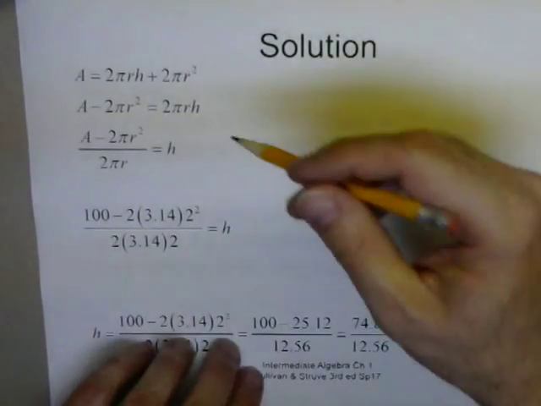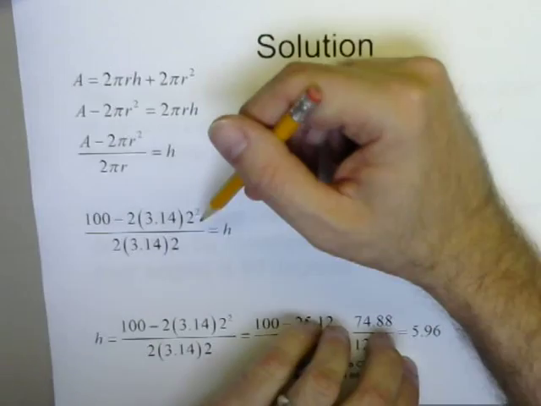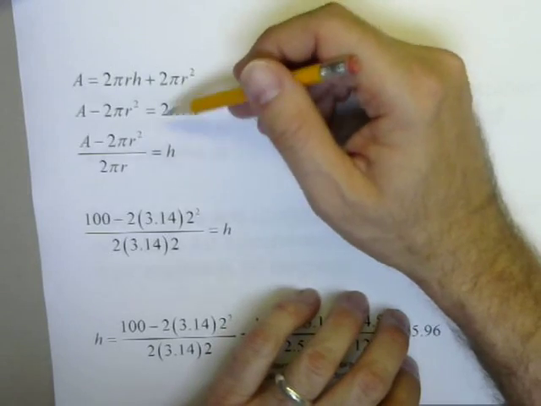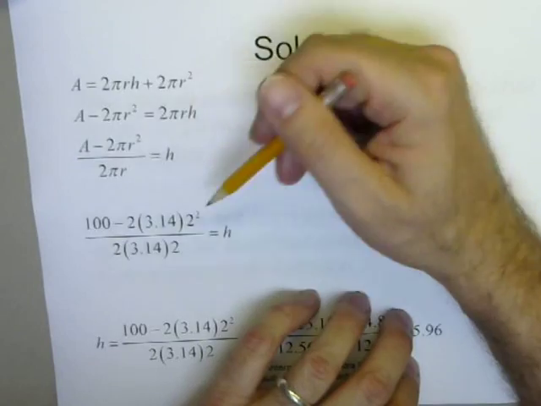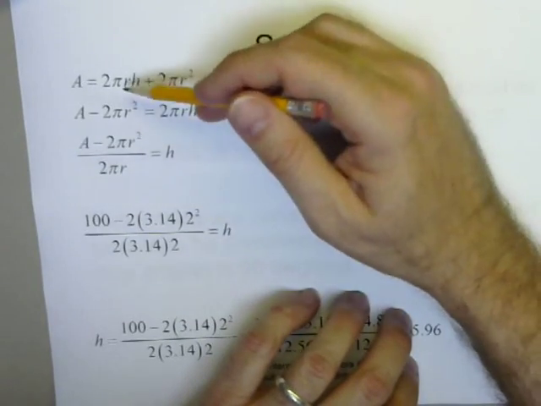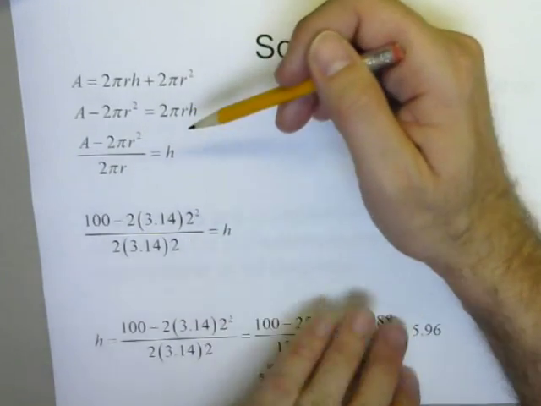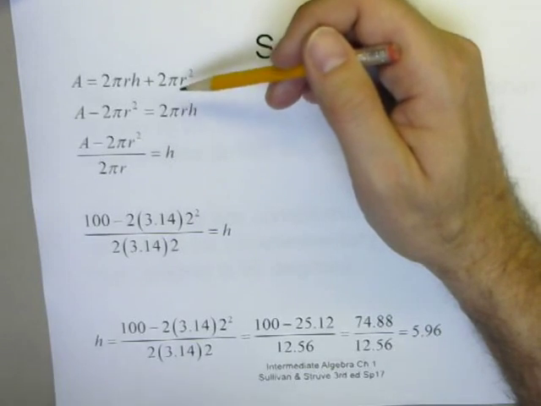I just did this one by solving the equation first and then plugging in the numbers. You can plug the numbers in first and then solve for h. But doing it this way kind of solves all the different equations at once. It's maybe a little bit harder because it's a little bit more abstract, but I think in the long run it'll help you.